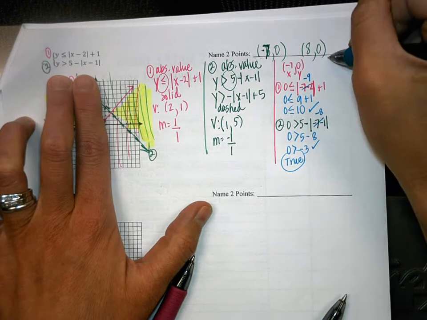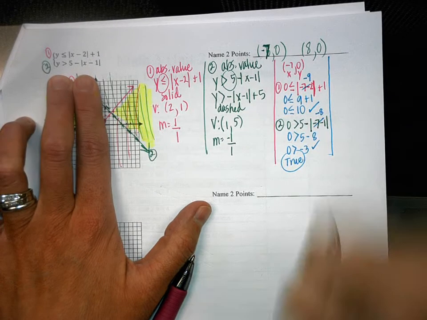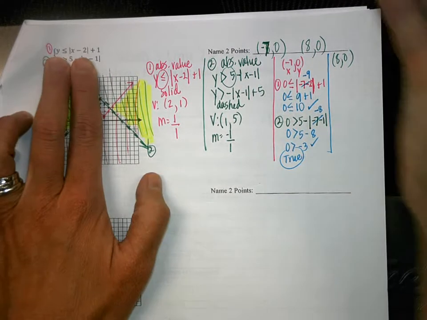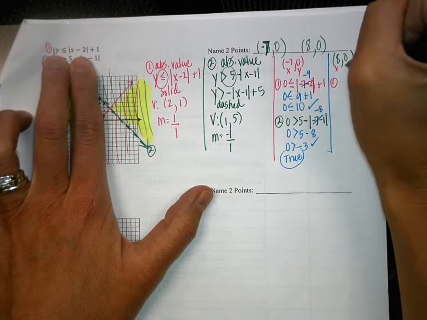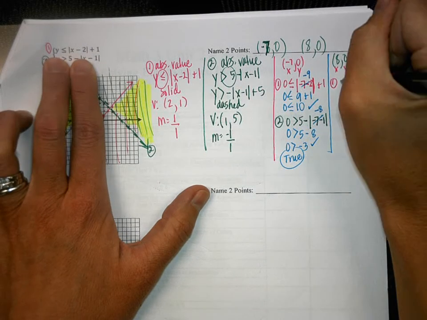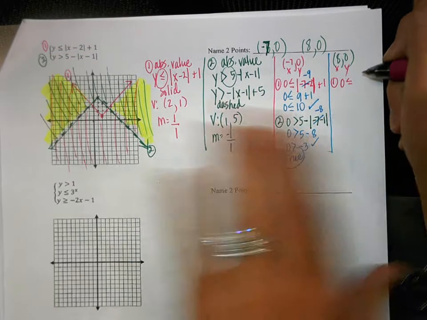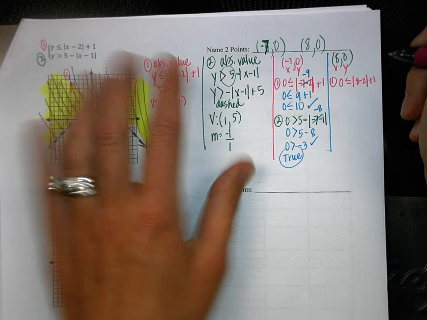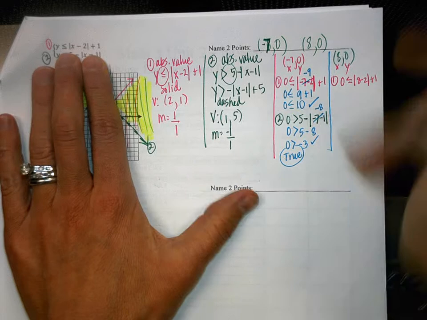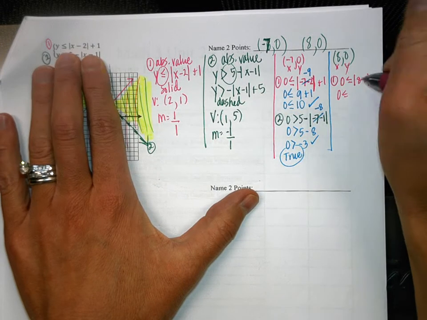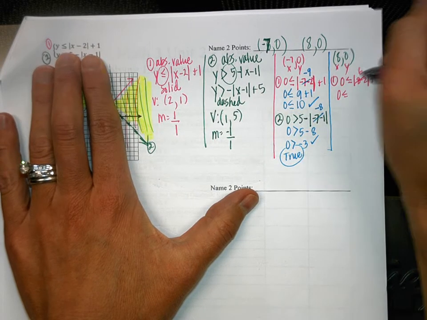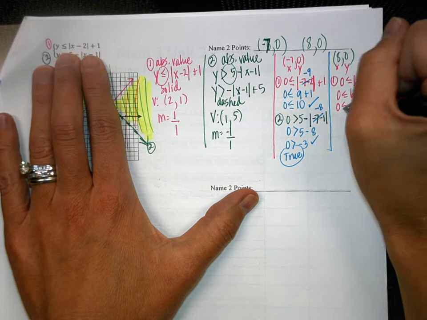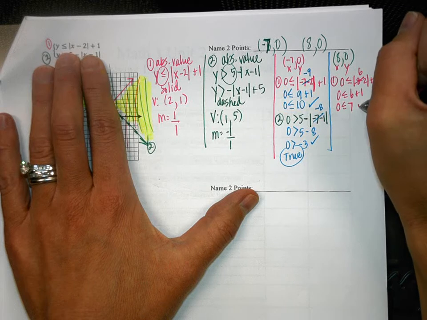Okay, let's go ahead and try the next point now, which was 8, 0. And so we're going to go back to equation 1. We're going to plug in x and y for 8, 0. So we have 0 is less than or equal to the absolute value of 8 minus 2 plus 1. Okay, so again, just plugging that information in. 0 is less than or equal to 8 minus 2 is 6, and the absolute value of 6 is 6, and 6 plus 1 is 7. 0 is less than or equal to 7. That is true. Okay, checks out.